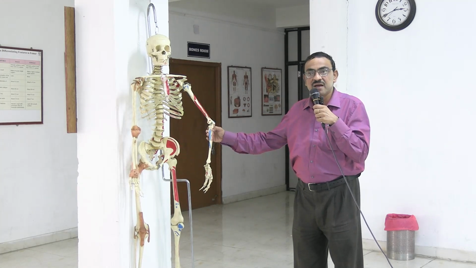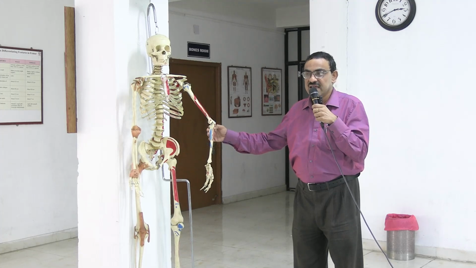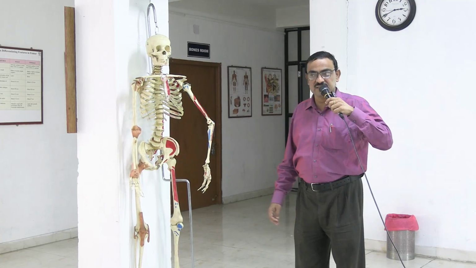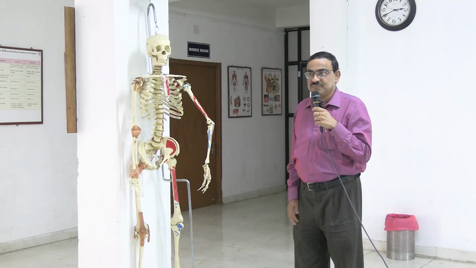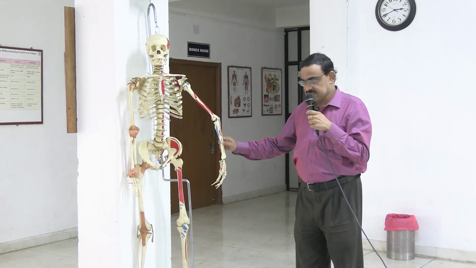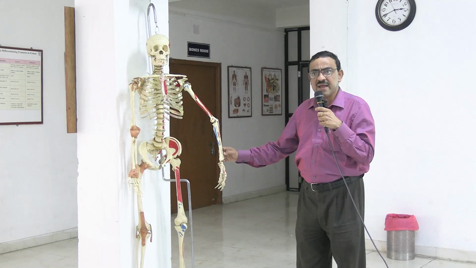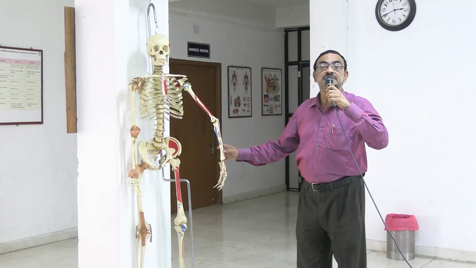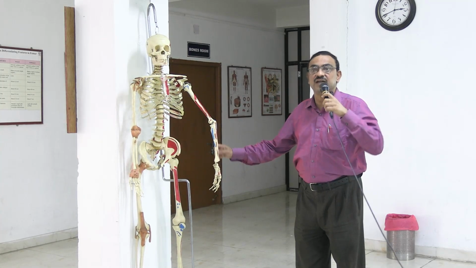Actually they come from the common interosseous artery, which is a branch from the ulnar artery. So just over the surface of the interosseous membrane, we will find the posterior interosseous artery.